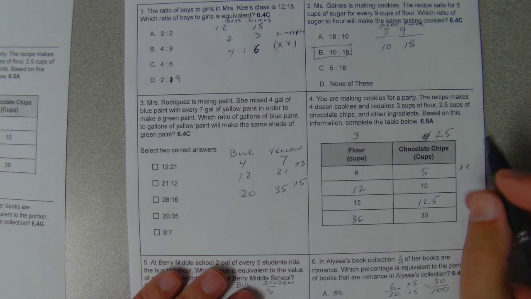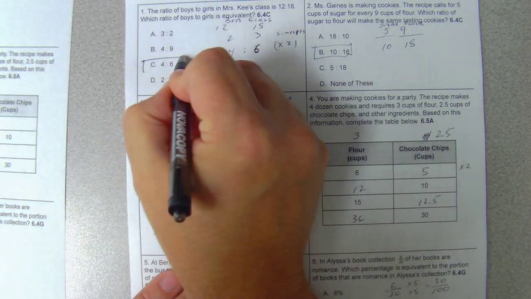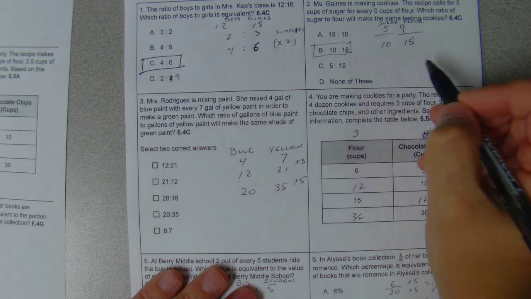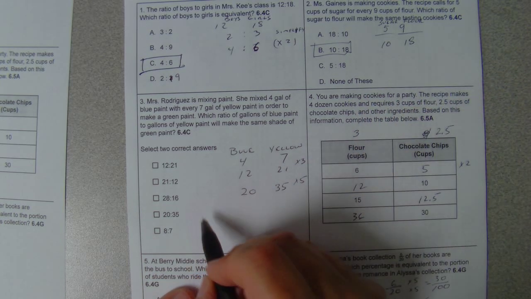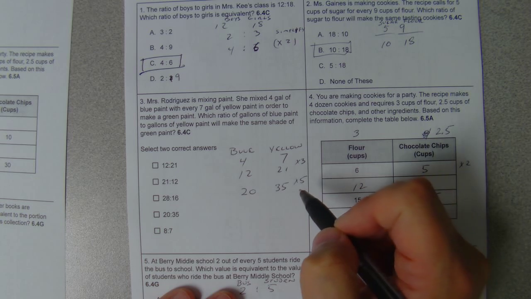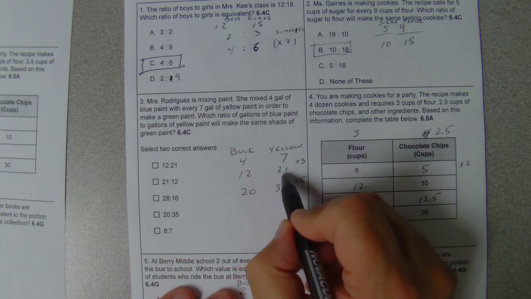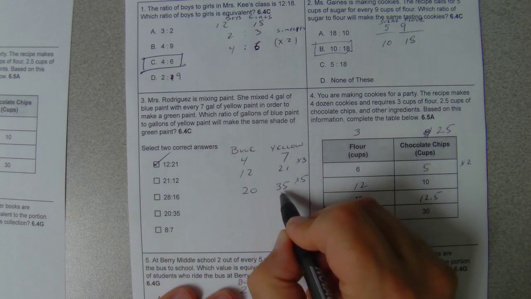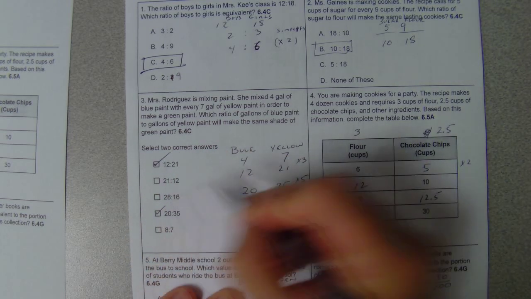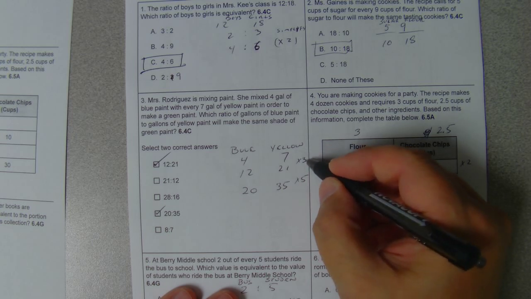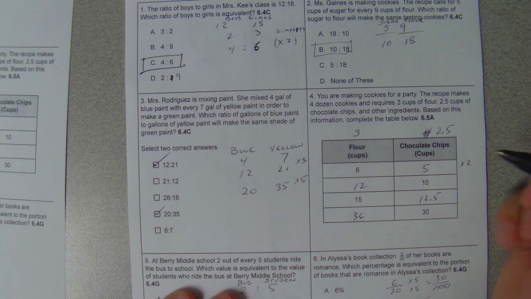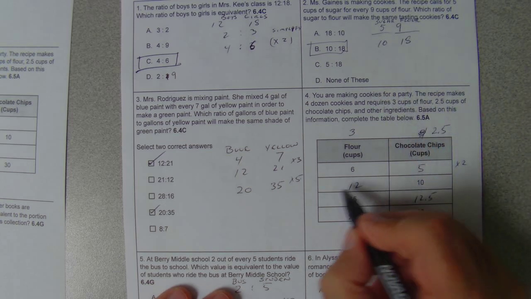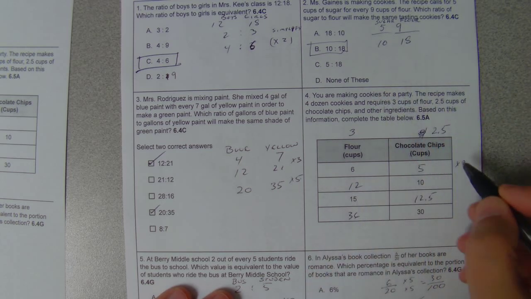So, 4 to 6 works. In number 2, it's 10 to 18. In number 3, we have 12 to 21. There it is. And 20 to 35. And there it is. Because they're multiples of 3 and multiples of 5. And the 4, here are the numbers that I ended up putting in.